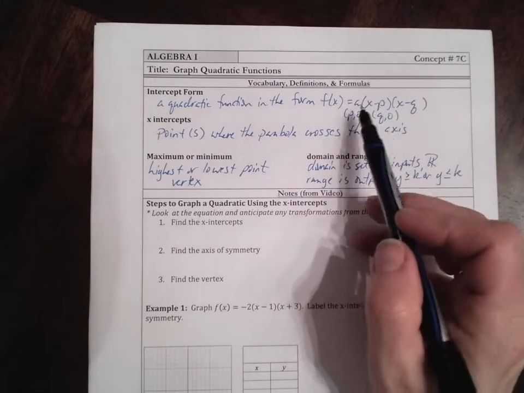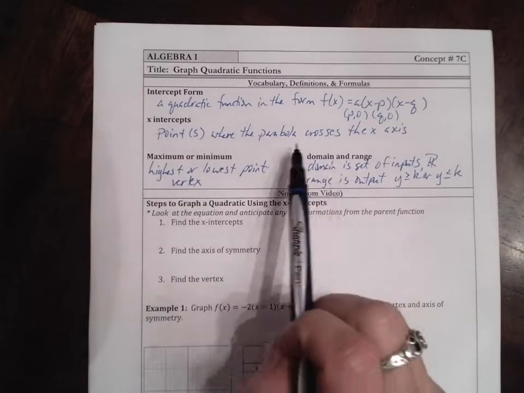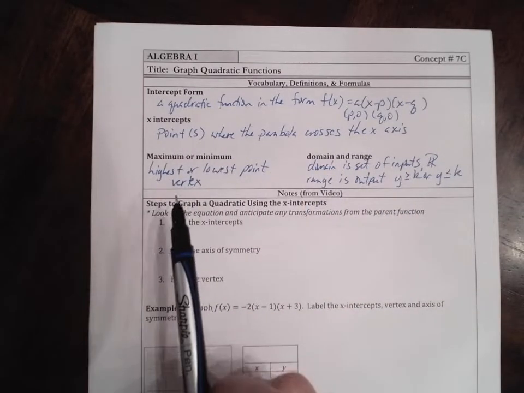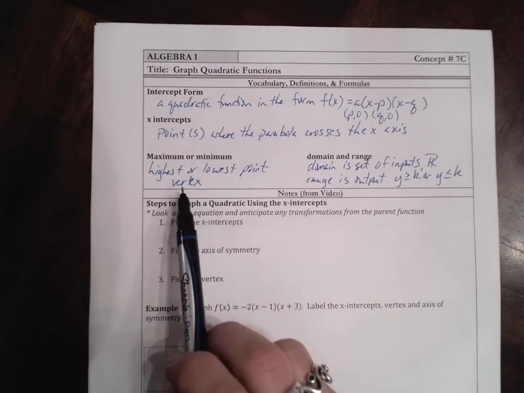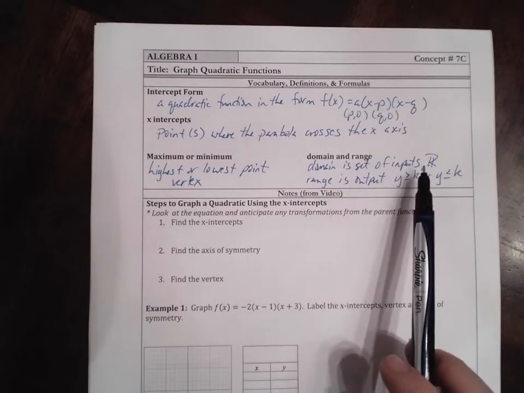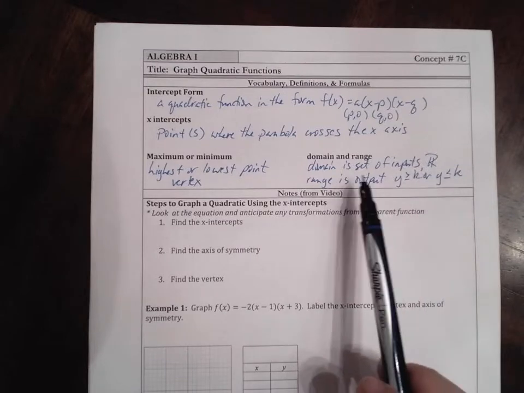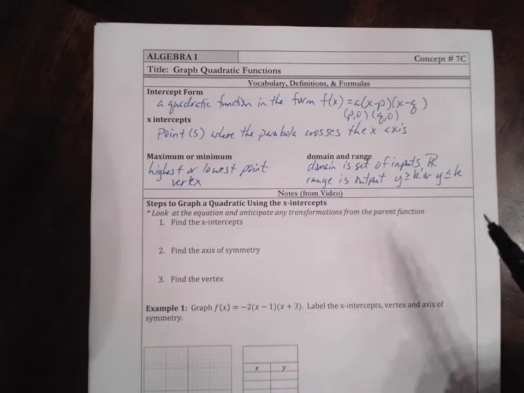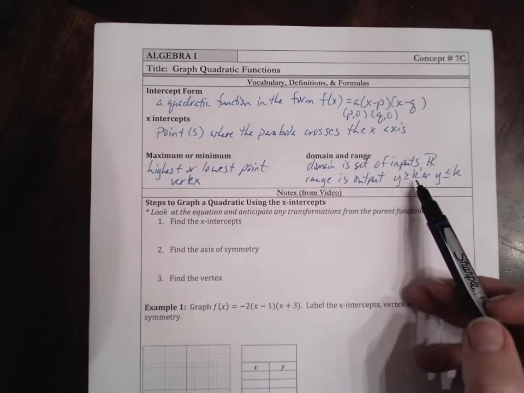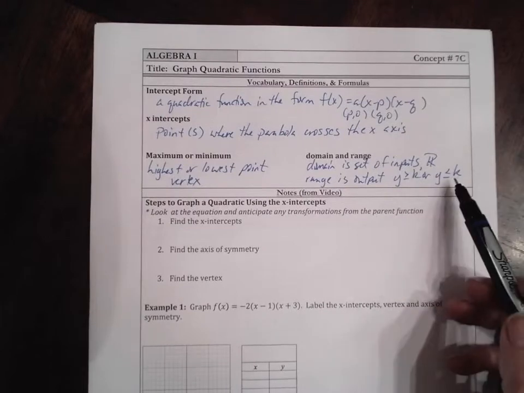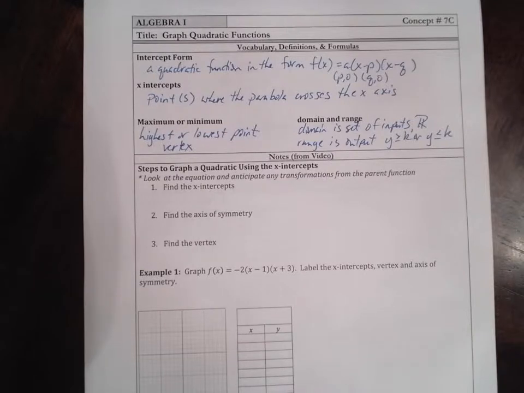So that's 2 points on the parabola, (p, 0) and (q, 0). The x-intercepts are the points where the parabola crosses the x-axis. And just to review, the maximum or the minimum is the highest or lowest point on the parabola, and that's the vertex. Domain and range: domain is the set of inputs, and for quadratic equations, that's all real numbers. The range is all the possible outputs, and that is the y value of the vertex. So y will either be greater than or equal to k, or less than or equal to k, depending on whether the parabola opens up or down.